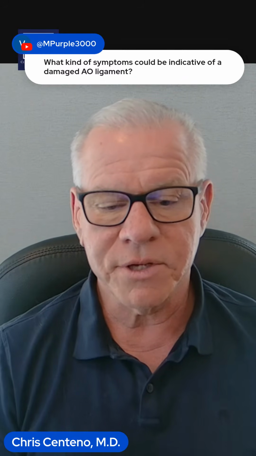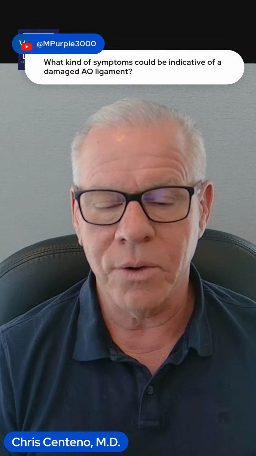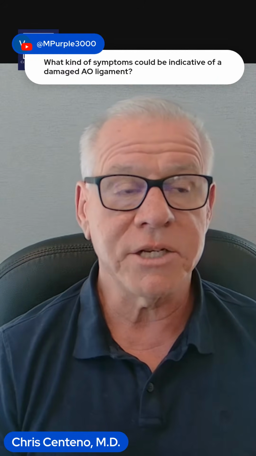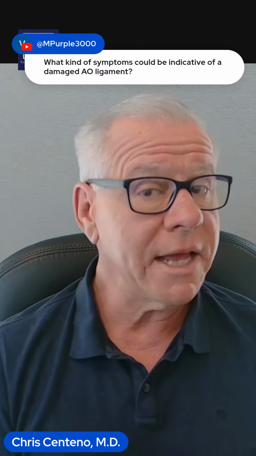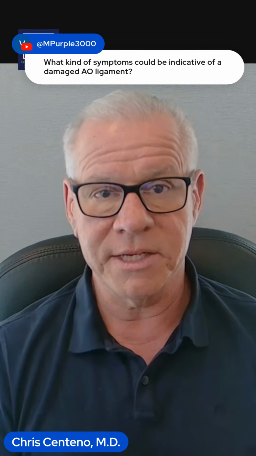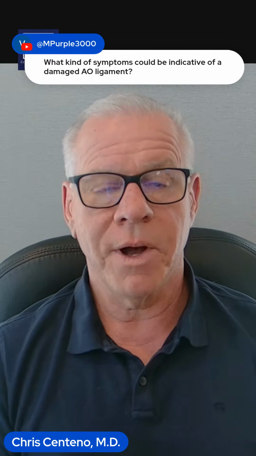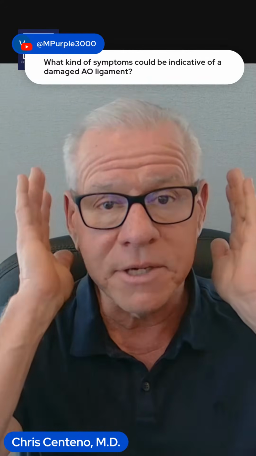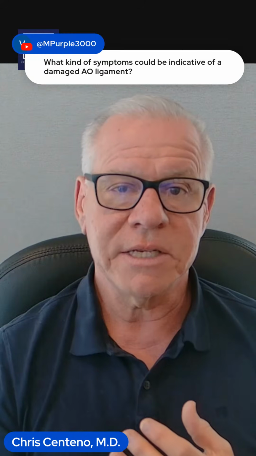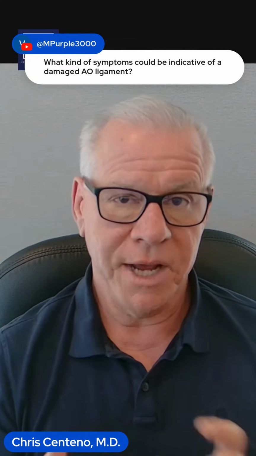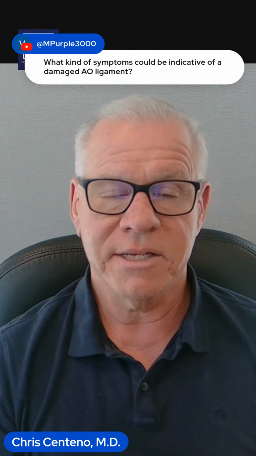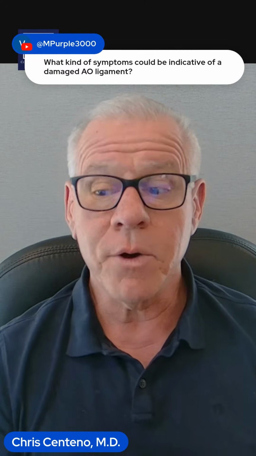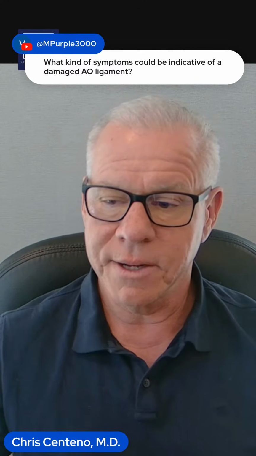What kind of symptoms could be indicative of a damaged AO ligament? Really, that's a C0-C1 ligament, so it's going to be a type 1 instability. If you look at what the AO ligament does, that's the ligament that's going from the atlas up to the skull. So you're going to see some rotational component to that and some side bending component to that, but very much focused at C0, C1.